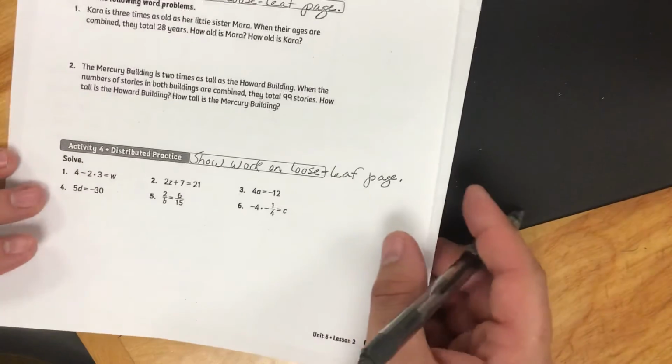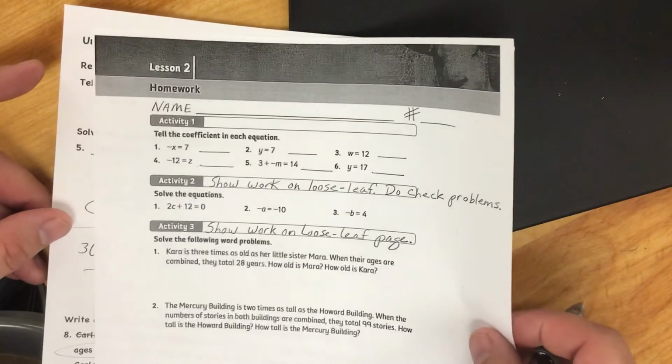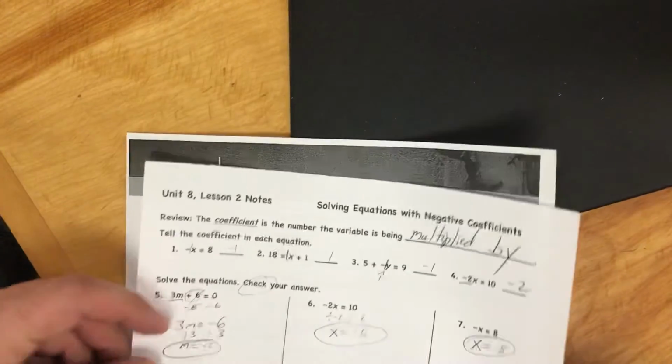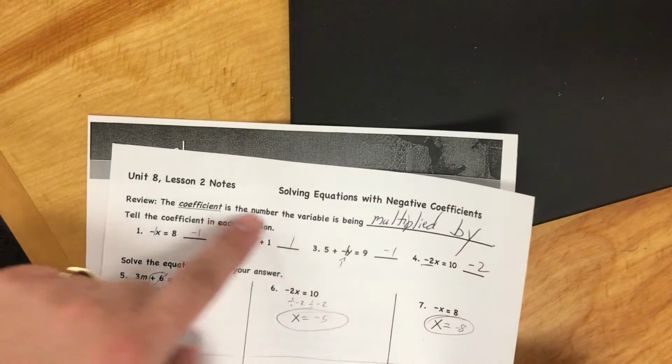All right, let's talk about the homework. Okay, question number 1, it just says tell the coefficients. That's just like what we did here. Just write down the coefficient. You don't have to do anything besides that. Watch for signs, though.